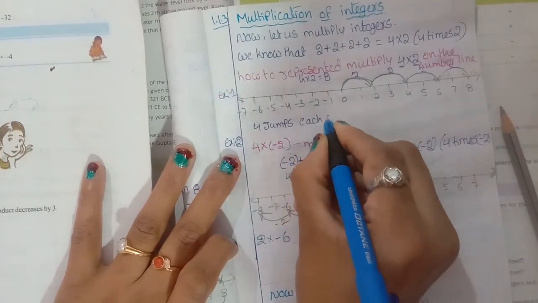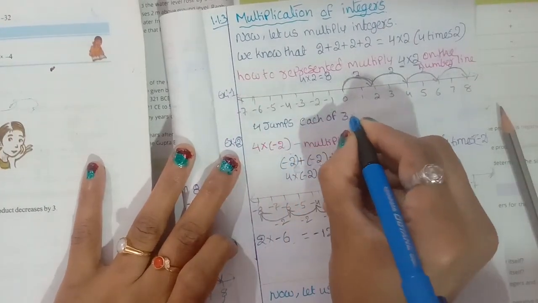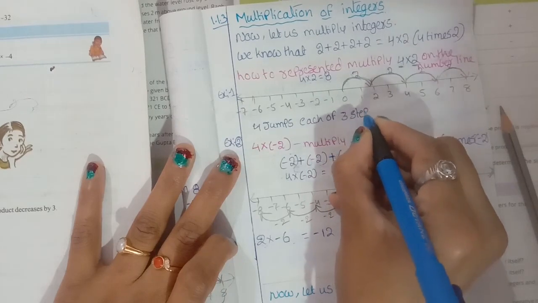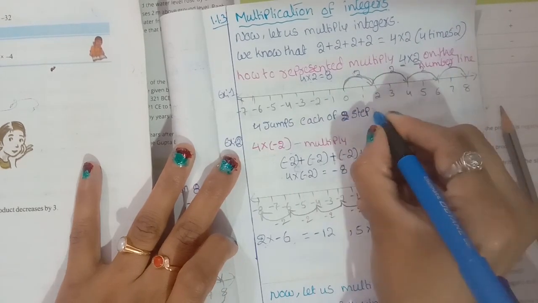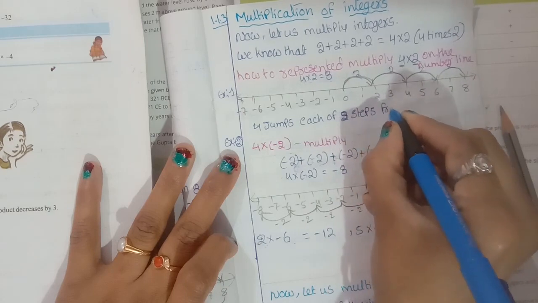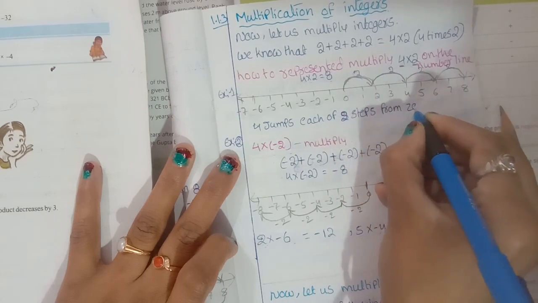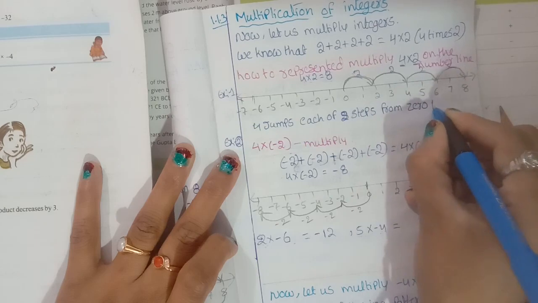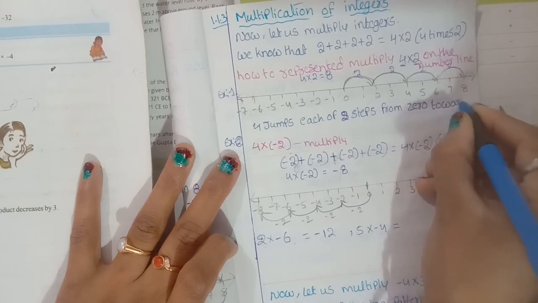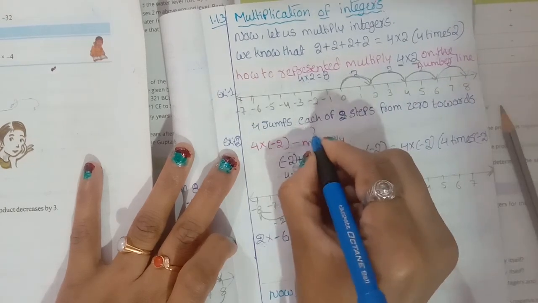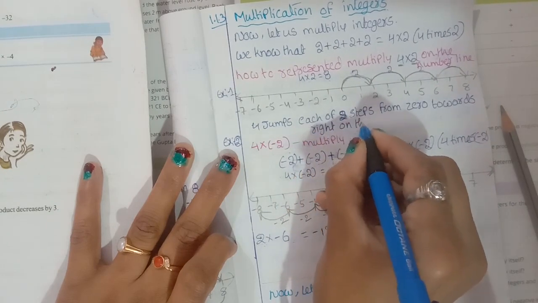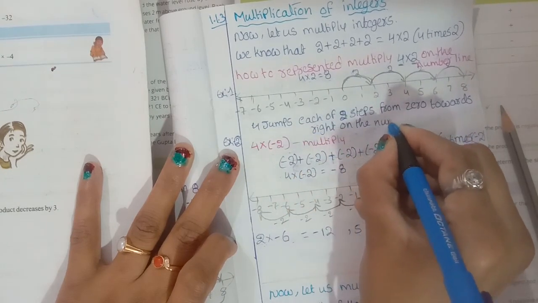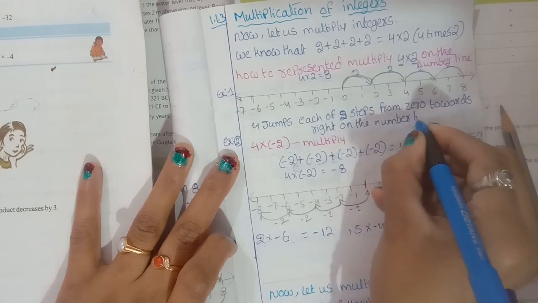Each of 2 steps from 0 towards the right on the number line. We write this like steps. Here it is, the 2 steps from 0 towards the right on the number line.